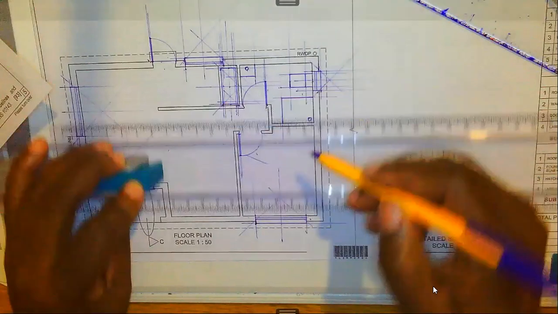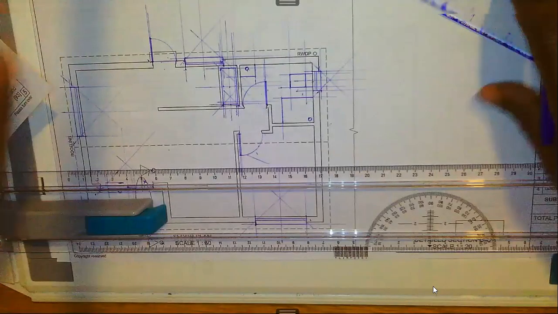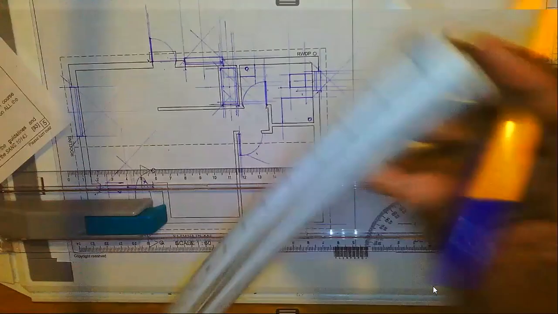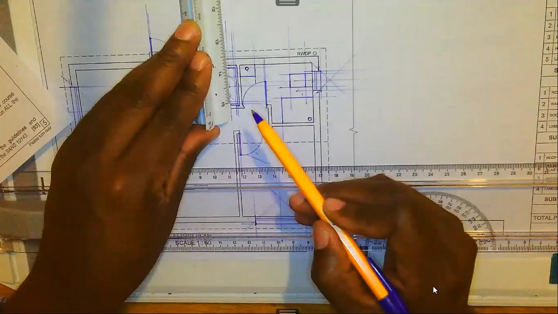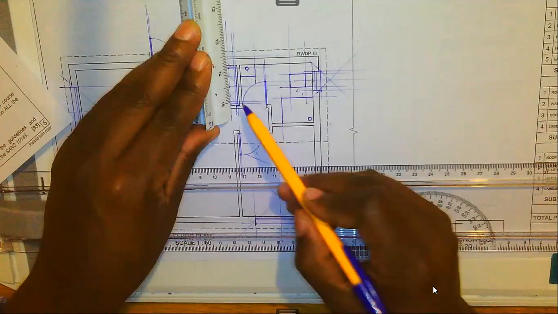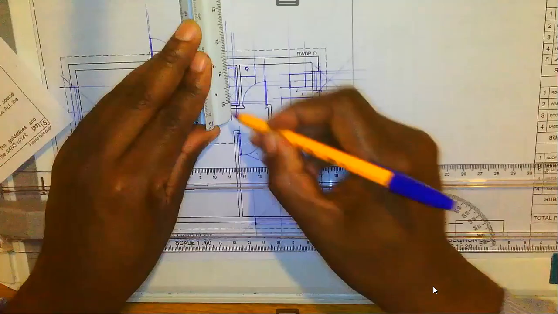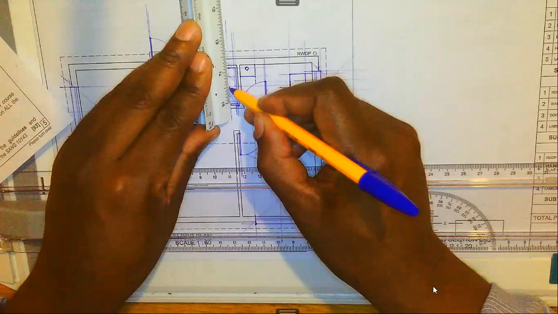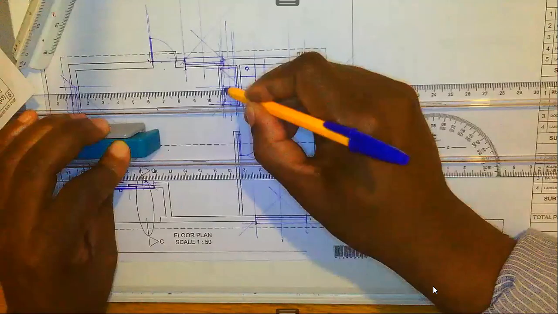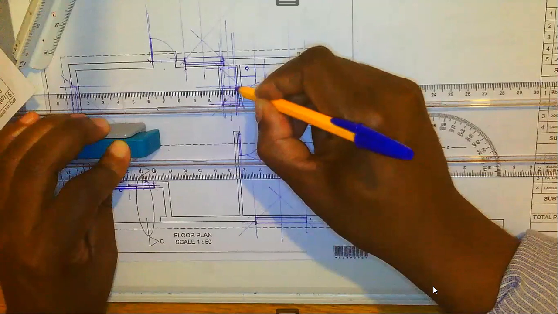Again, you don't need to waste time. You take your scale rule. Make sure you're using the appropriate scale. 1:50 is this one. So from this point, we need 450. That's 1, 2, 3, 4, 450, just before the halfway stage, then you draw that. This you can now outline from here to there and from here to there. And you close this part like that.